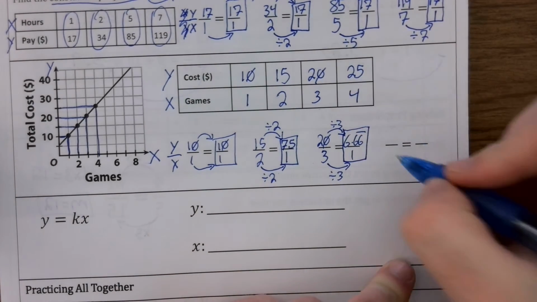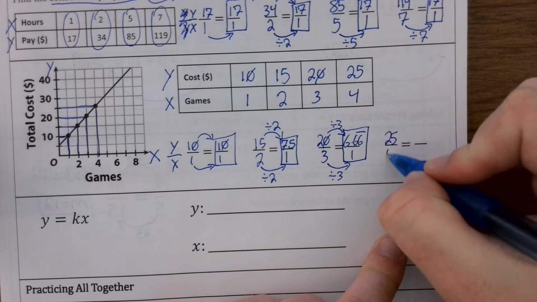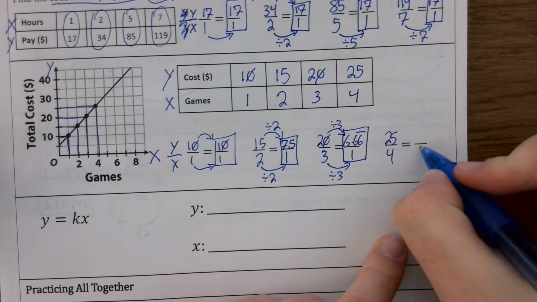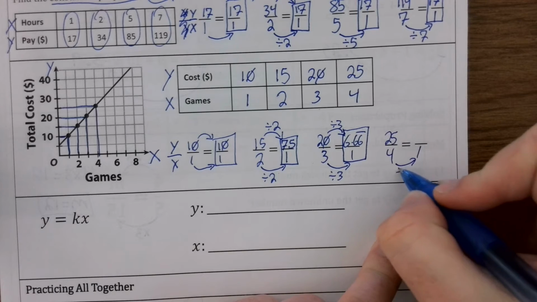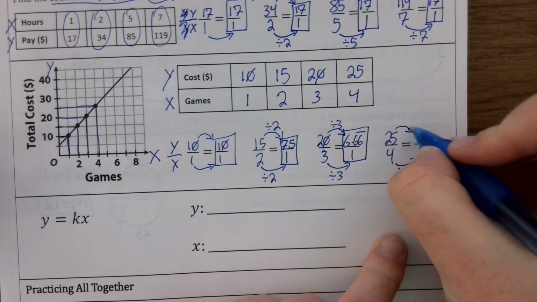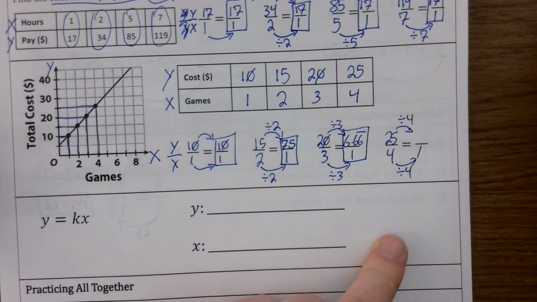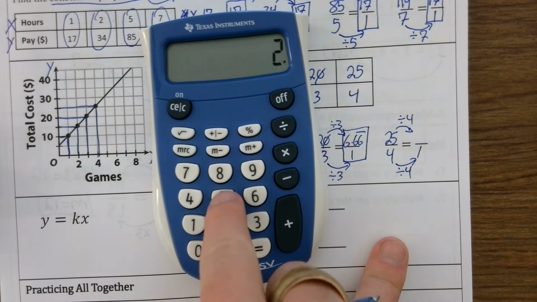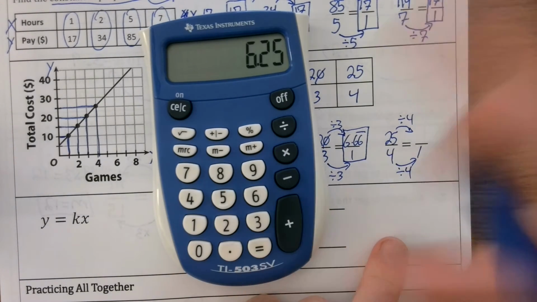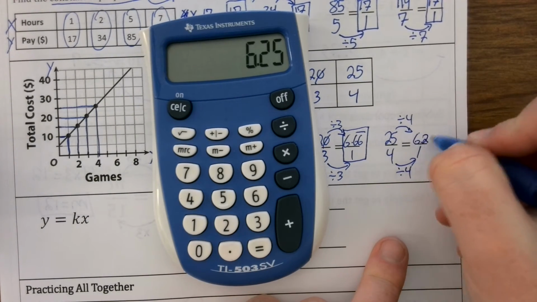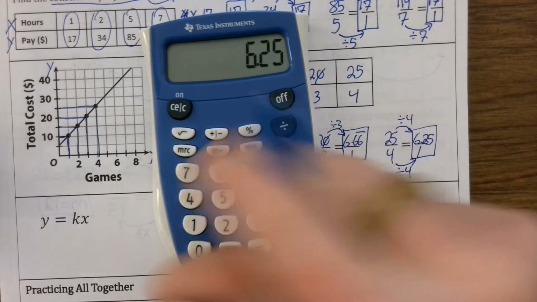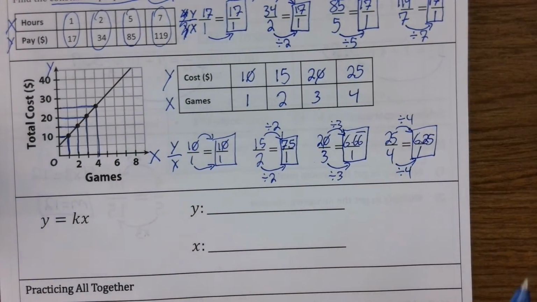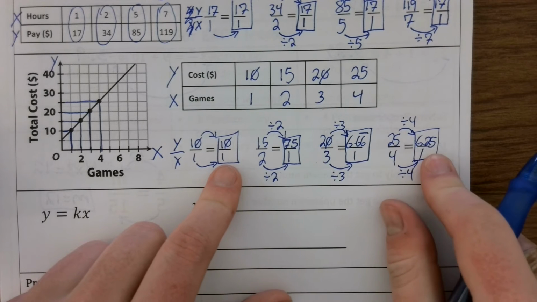All right, let's do our last one. We have $25 for 4 games. Want to turn it into 1 game. I'm going to divide by 4. 25 divided by 4 gives me 6.25. Now, we have different unit rates every time.